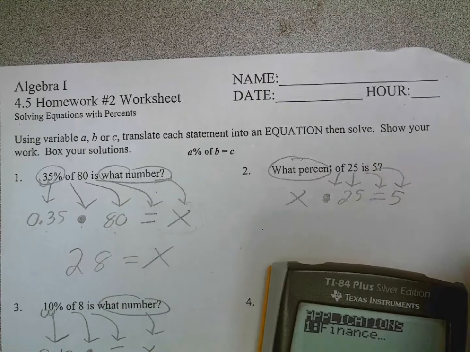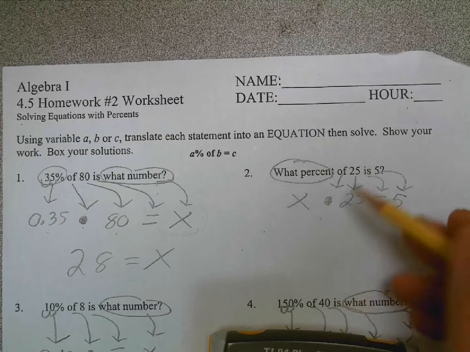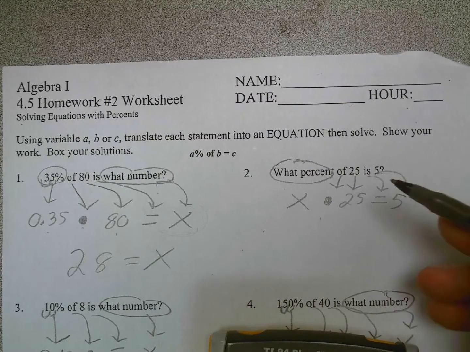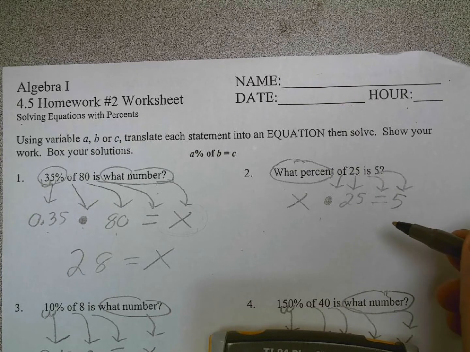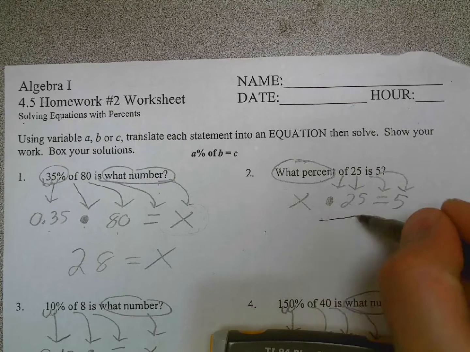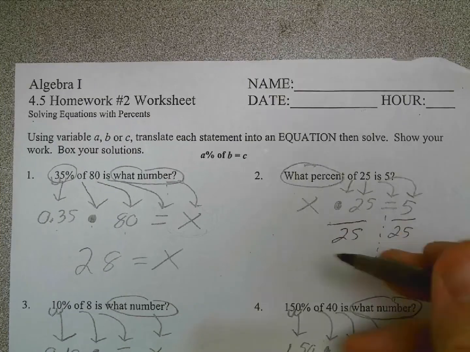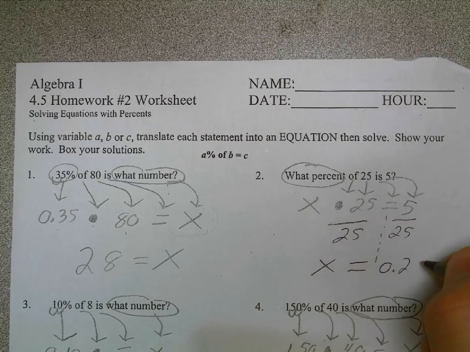Alright? This next one, X is not by itself. Leave me alone times 25. Alright, so what's the opposite? This is where we're using our tools from the last couple of units, sections. Leave me alone times 25. How do I get rid of times? Gotta think opposite. Yeah, so the opposite of times is divide. Whatever you do to one side, you have to do to the other. So X equals 5 divided by 25. Oops. 5 divided by 25 is 0.2.